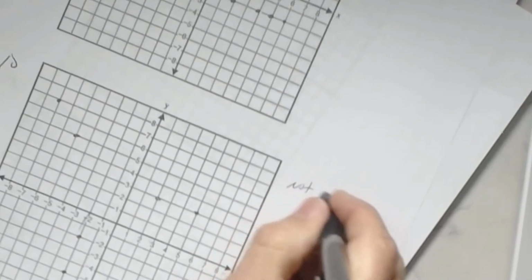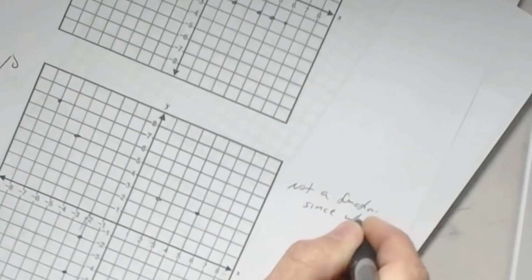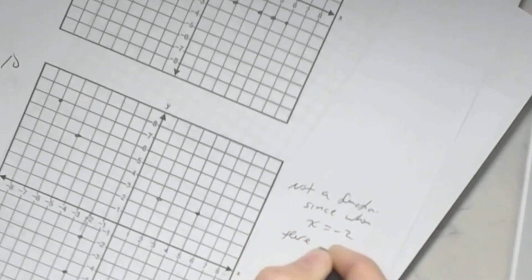So this is not a function, since when x equals negative 2, there are how many y values? 2 y values. And my y values, if you want to go further with it, are negative 2 and negative 5. Okay? So that's not a function because of this little part right here. The dots that are right under each other. The points that are right under each other.